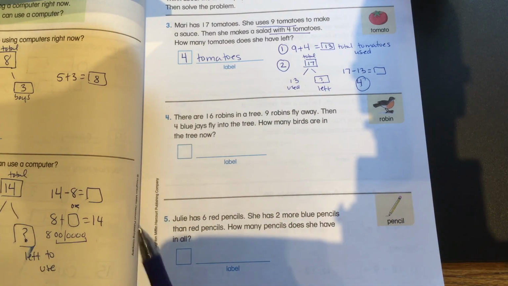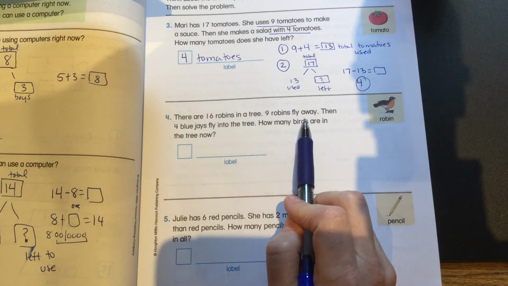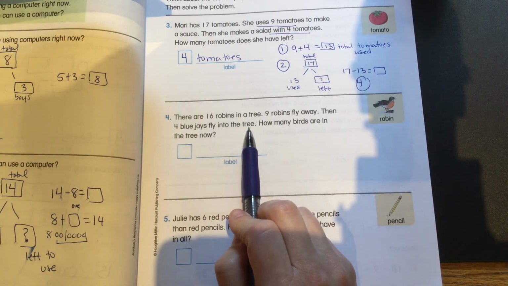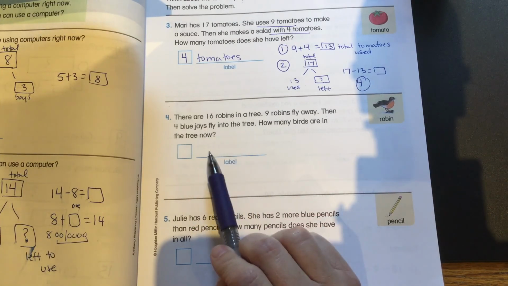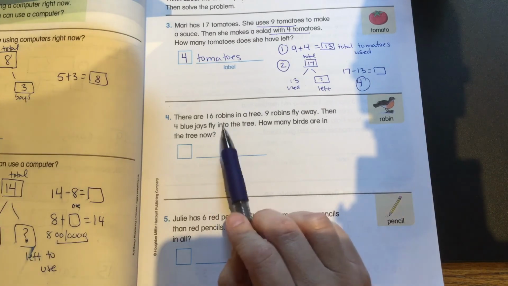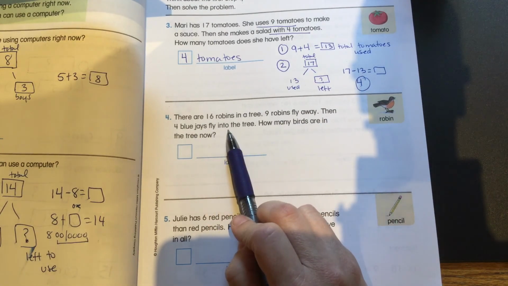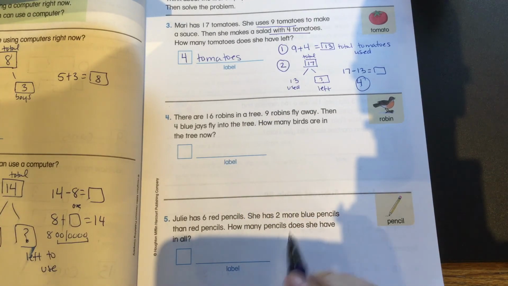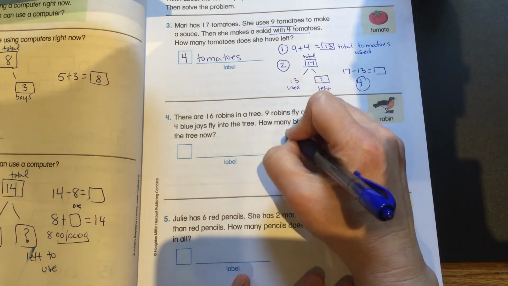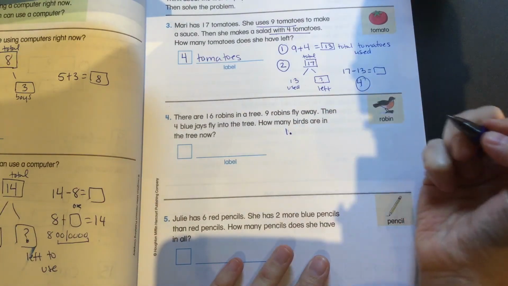Okay, let's keep going. There are 16 robins in a tree. 9 robins fly away. Then 4 blue jays fly into the tree. How many birds are in the tree now? So I started to get a picture in my head of a tree with 16 robins. 9 fly away, I can see that in my mind, and then 4 blue jays, a different kind of bird, fly up into the tree. And now I want to know how many birds are there. So again, thinking of my first step, the first step I would want to figure out is how many birds were in the tree after the robins flew away.